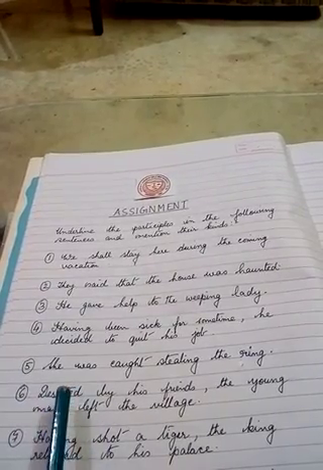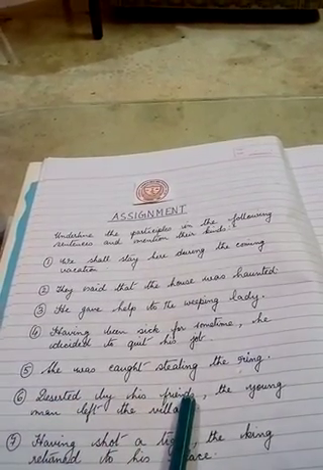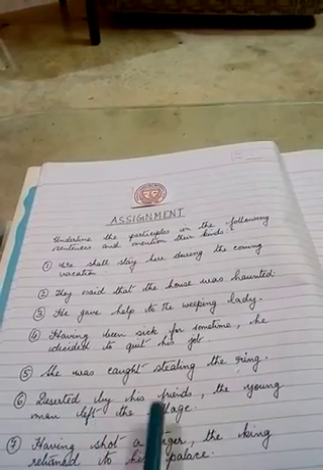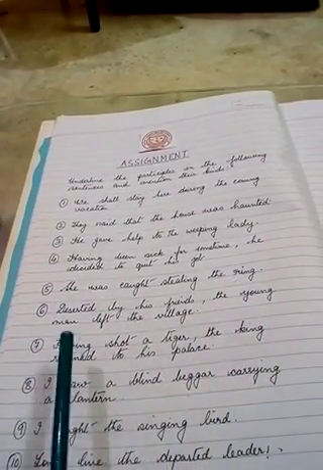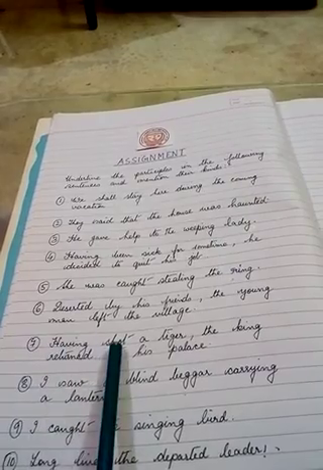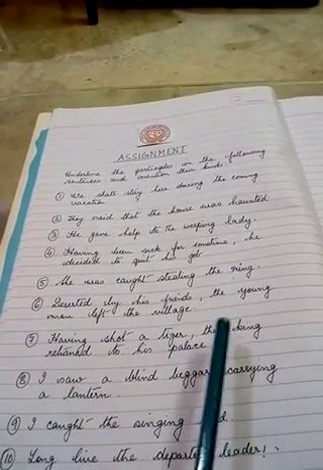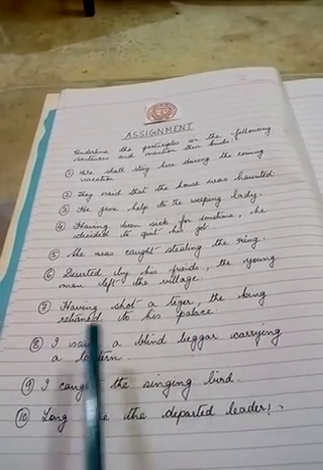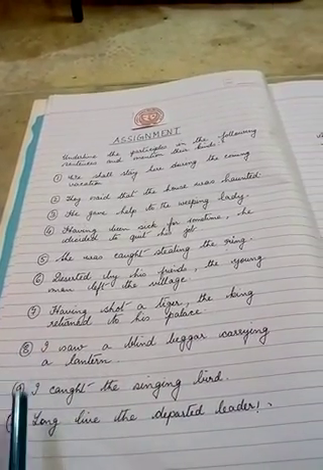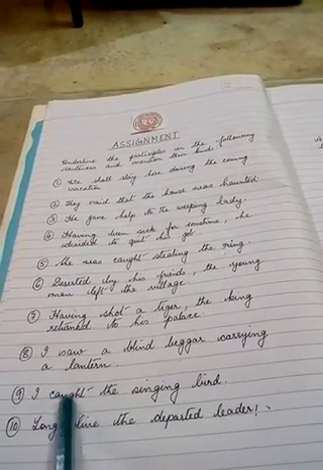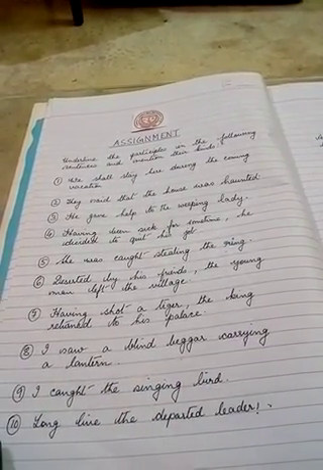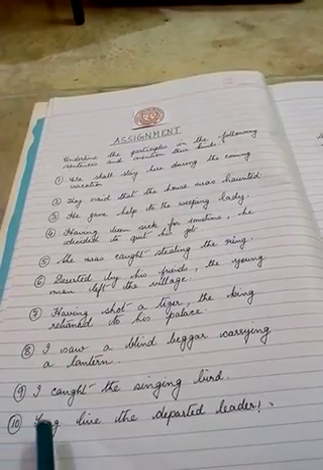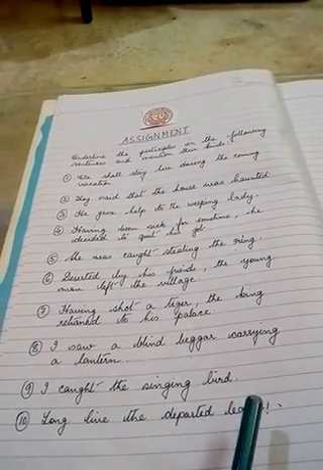6. Deserted by his friends, the young man left the village. 7. Having shot a tiger, the king returned to his palace. 8. I saw a blind beggar carrying a lantern. 9. I caught the singing bird. And 10. Long live the departed leader.